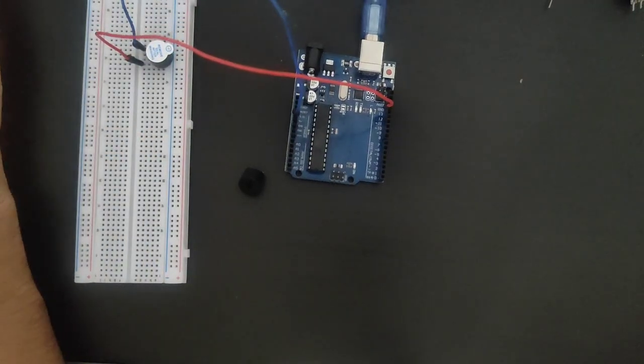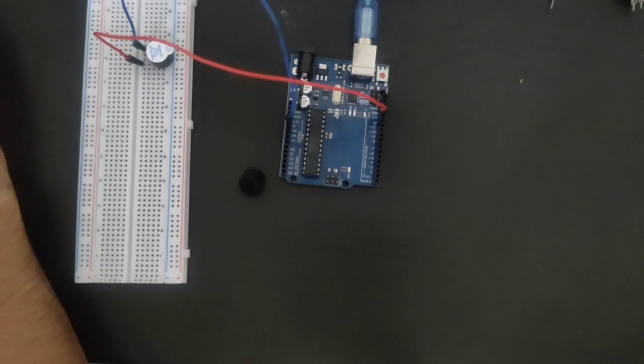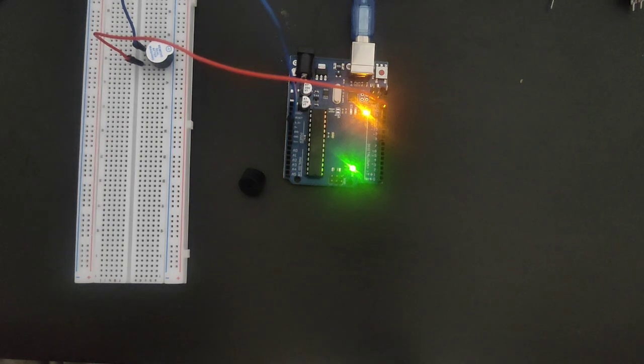Okay, so I'm going to plug it into the laptop now. I don't know if you guys can hear that. Let me try. Yeah, I'm pretty sure it's audible. So it is making a sound, which means this is the active buzzer.